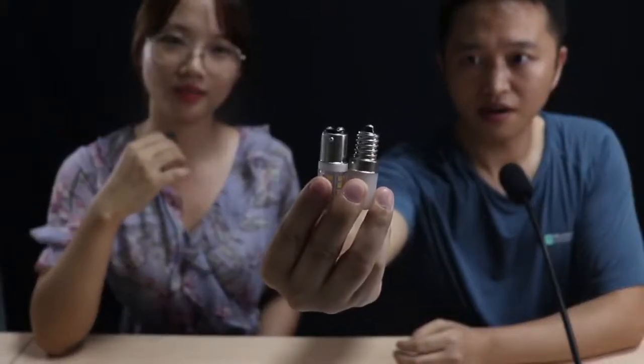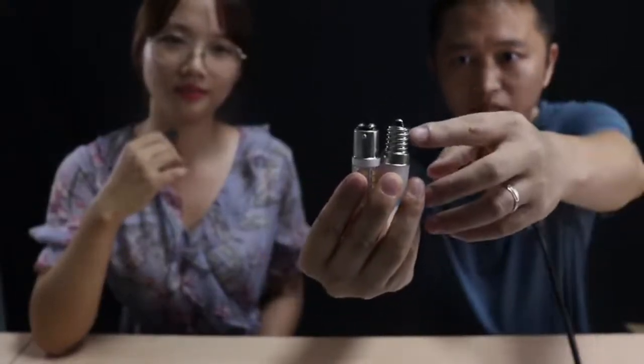You see here, this one is the small screw E14 bulb, and this one is the double contact bayonet bulb.